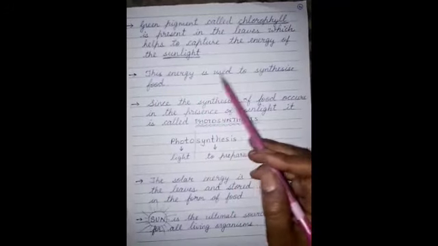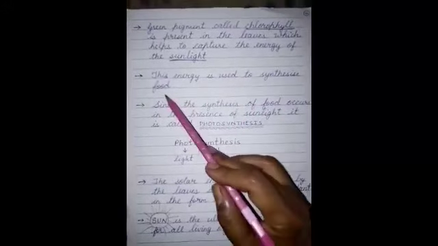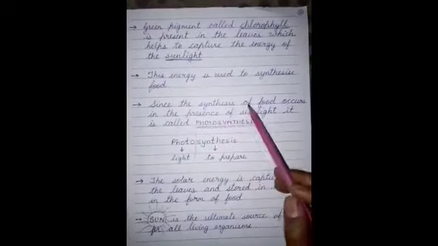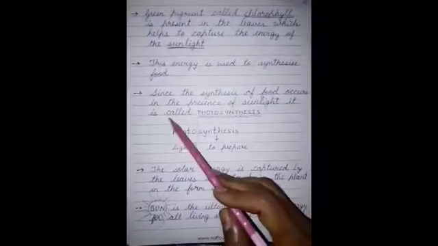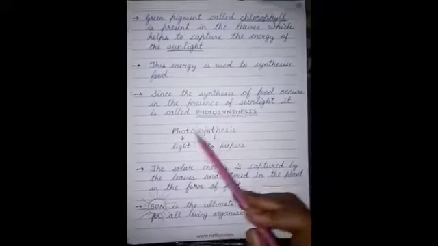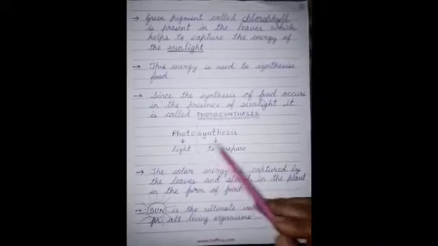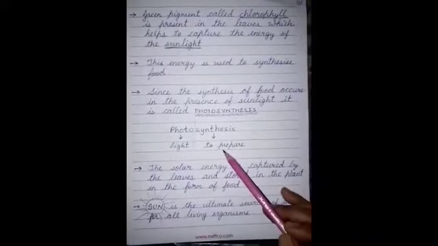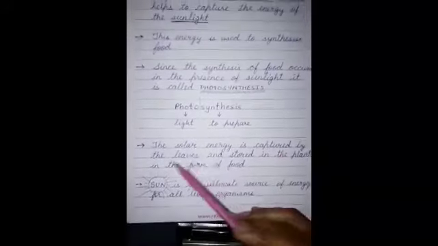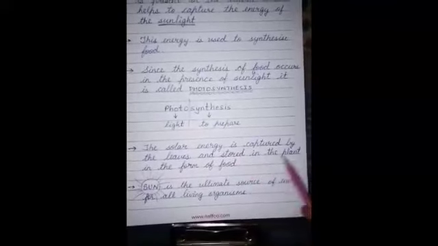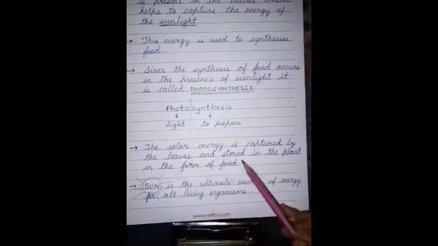This energy is used to synthesize food. Since the synthesis of food occurs in the presence of sunlight, it is called photosynthesis. Photo means light. Synthesis means to prepare or to make. The solar energy is captured by the leaves and stored in the plant in the form of food.